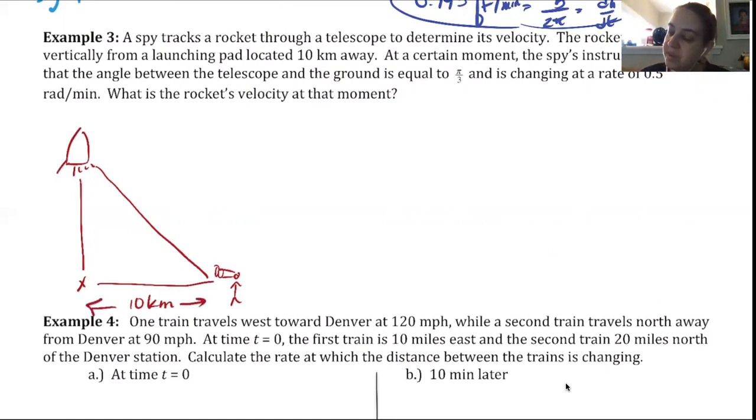At a certain moment, the spy's instruments show that the angle between the telescope and the ground is equal to pi over 3. But it's changing. You don't want your rocket to stop midair. That would be bad news. So because it's moving, I'm going to give it a variable, theta. And the height is also changing. At a certain moment, we've got all that. And it's changing at 0.5 radians per minute. What is the rocket's velocity at that moment?